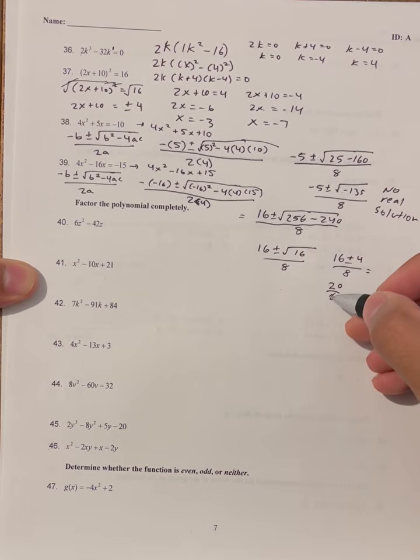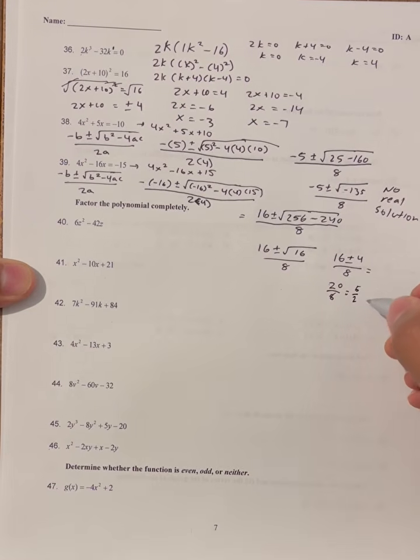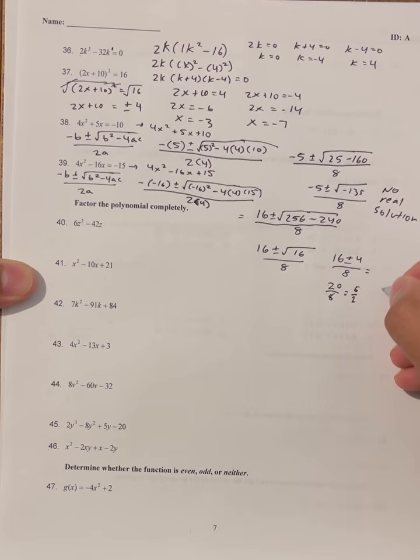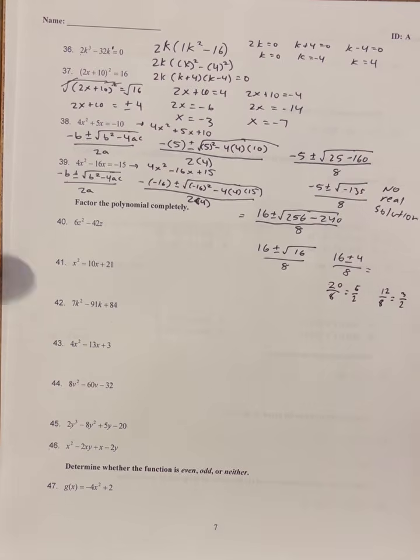simplify. They can both be divided by 4, so this could be the same thing as 5 over 2. Okay. And then the other one would be 16 minus 4, which is 12 divided by 8. And they can both be divided by 4 also, so 3 over 2. Okay, so those are our answers to number 39.